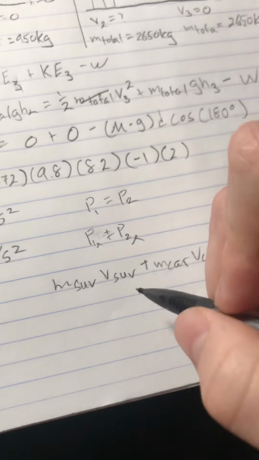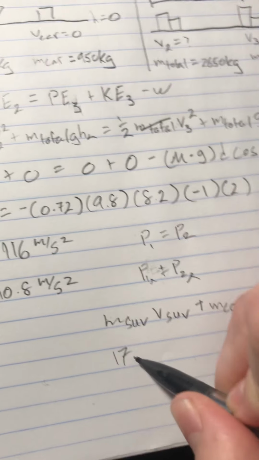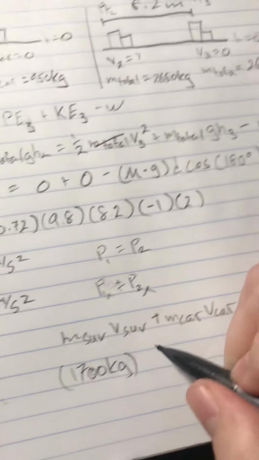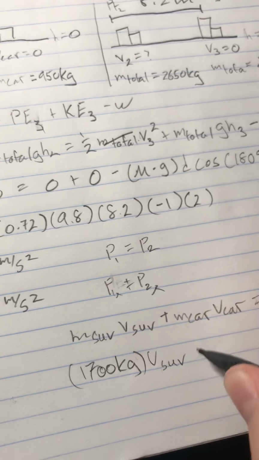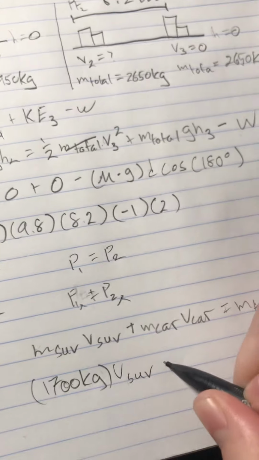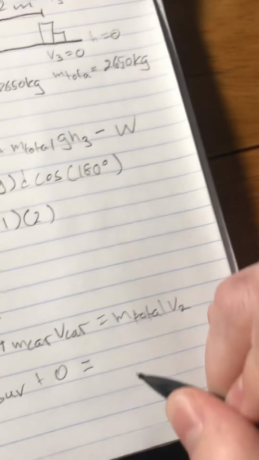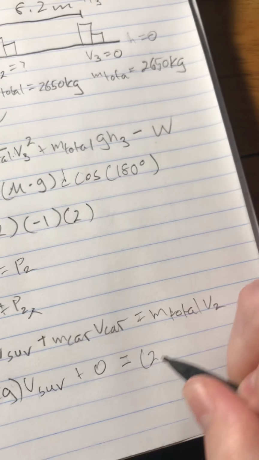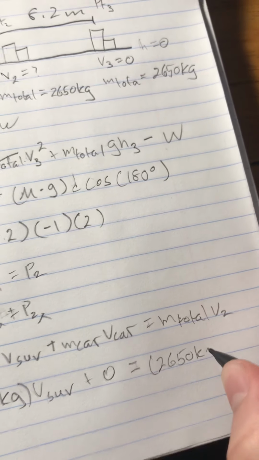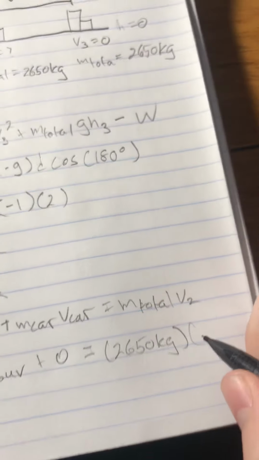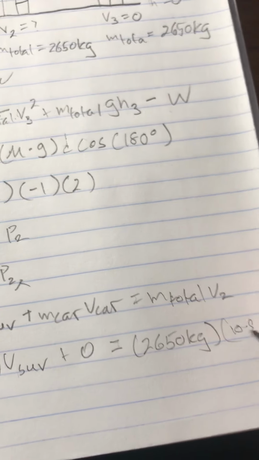Now, substituting in our values that were given, we have 1700 kilograms. We are looking for the velocity of the SUV plus 0, because the velocity of the car initially is 0, equals the mass total of the system times the velocity after collision, which is 10.8 meters per second.